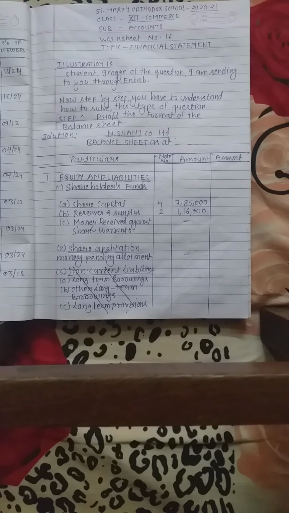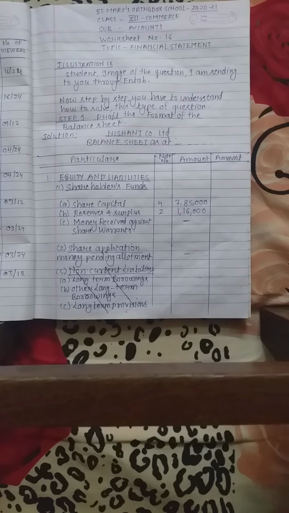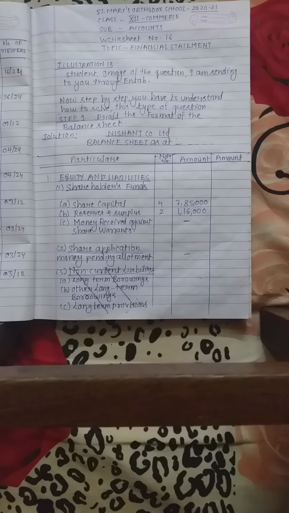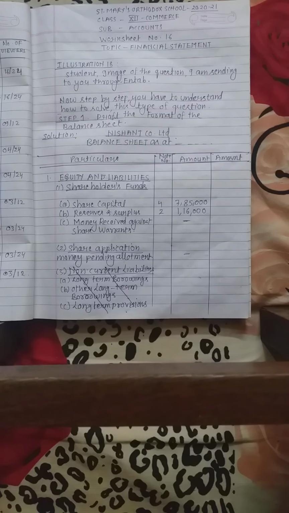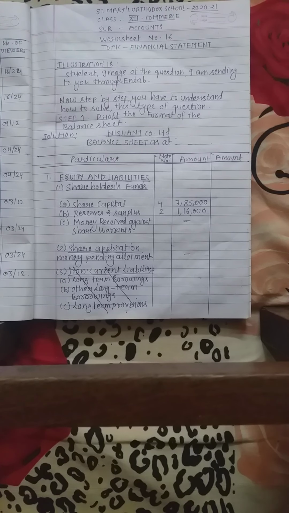First of all, please write down equity and liabilities. Under this, 3 things are there. Simply you have to write it down. Shareholders' funds, the very first main heading. Under this, 3 things are there. Just note it down: share capital, reserves and surplus, money received against share warrants. Then your second main heading, that is share application money pending allotment. You just have to write it and nothing else.